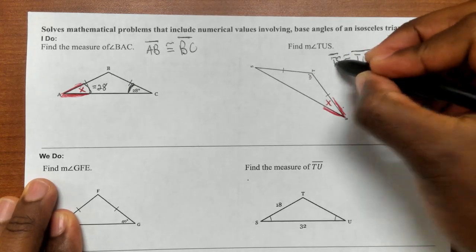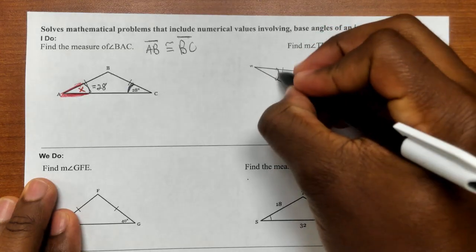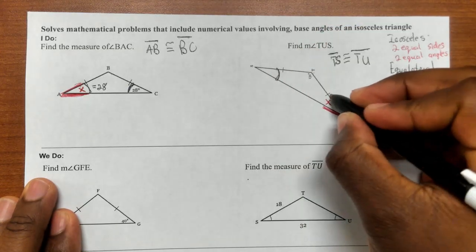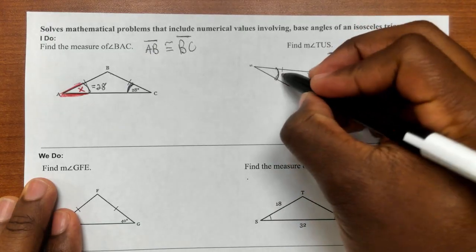Because the lines are equivalent, the angles are also equivalent. So this angle is the same as this angle right here. Because this is X, we're going to also call this X.